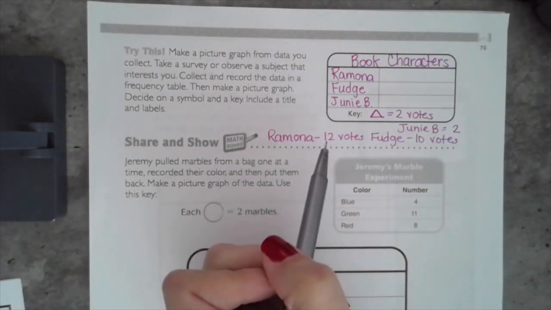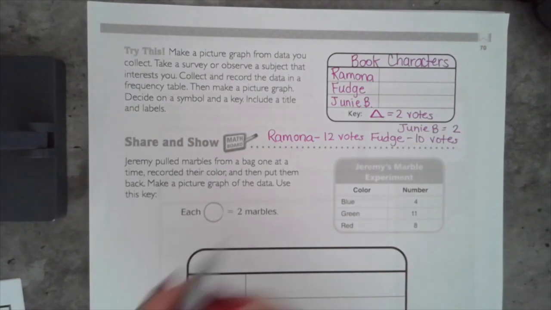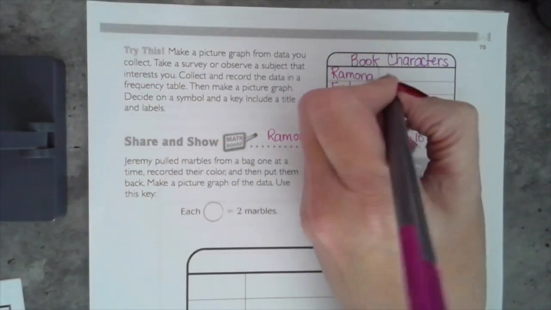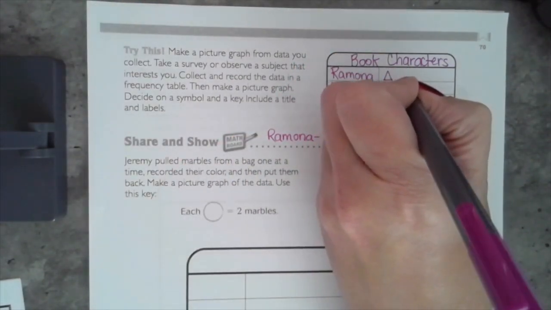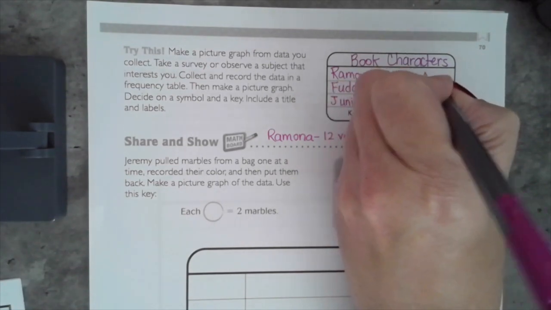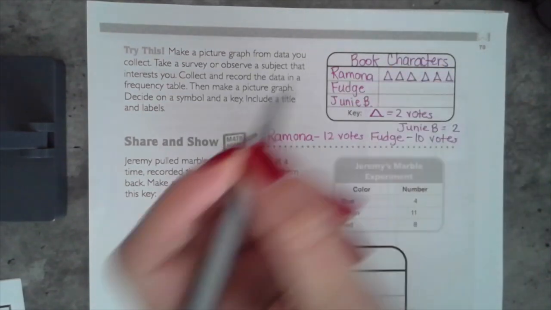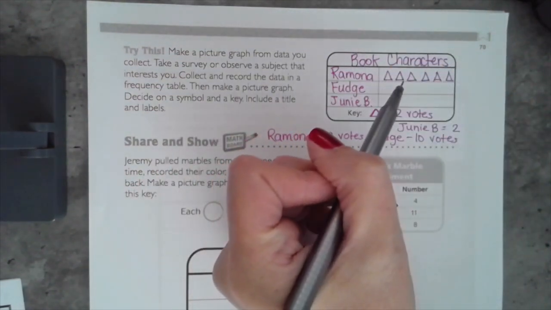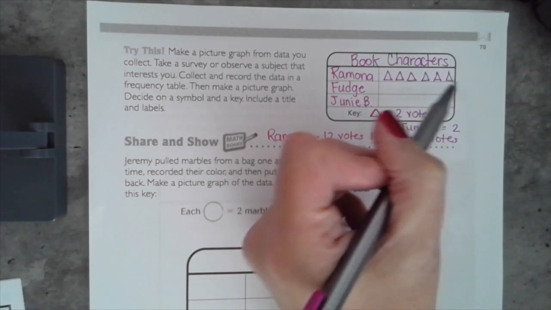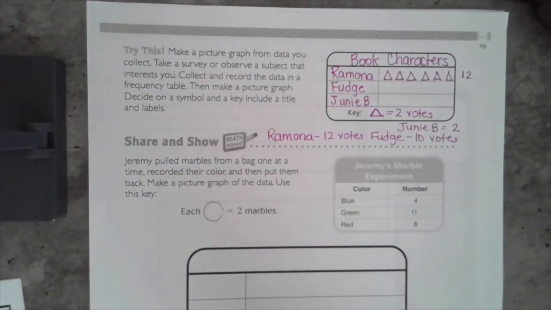Okay, so Ramona got 12 votes. We're going to count by 2s and draw triangles until we get to 12. You're going to have to make them kind of small. 2, 4, 6, 8, 10, 12. Now let me count and make sure I've done that right. 2, 4, 6, 8, 10, 12. I'm going to write 12 out beside there.